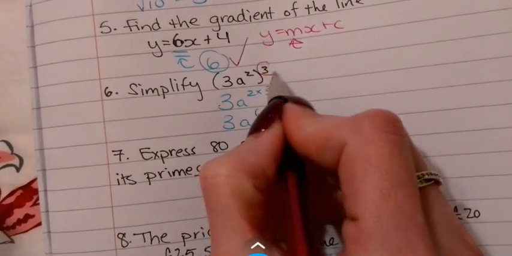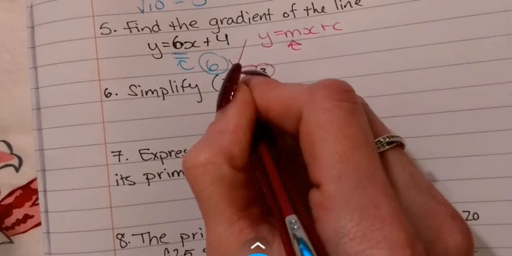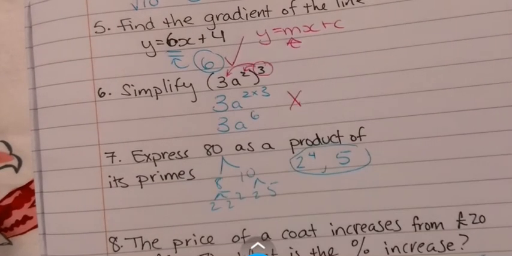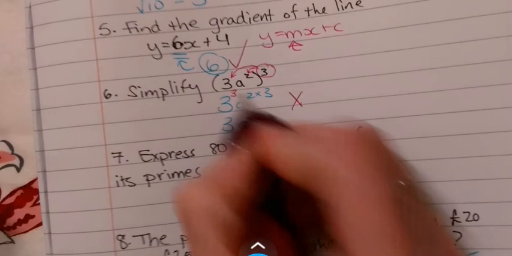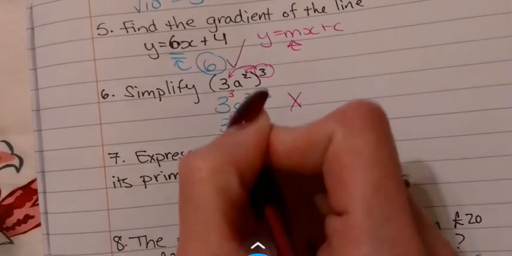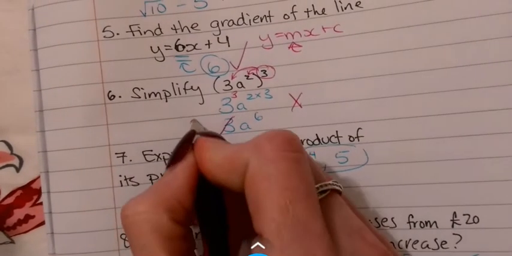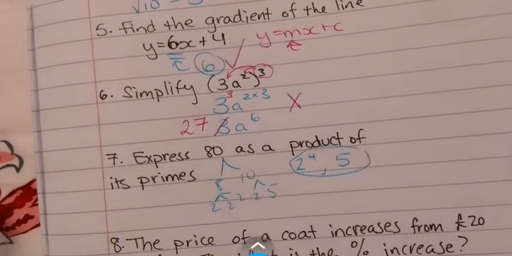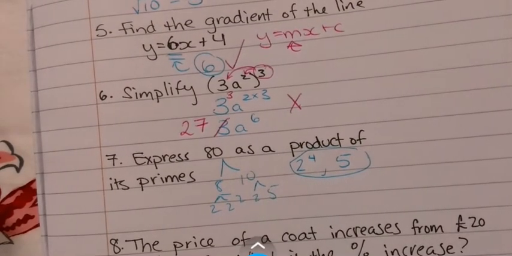With our indices, this is a very common error, but we have it wrong. The 3 needs to go to both values inside the brackets, so the 3 also needs to be cubed, meaning 3 times 3 is 9 times 3. It should have been 27a to the power of 6, not 3a to the power of 6.